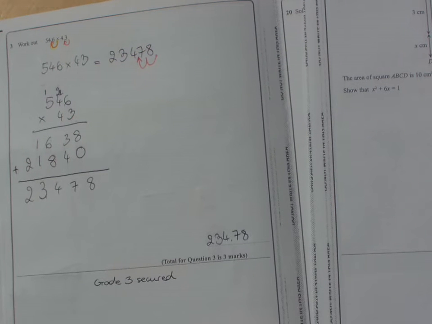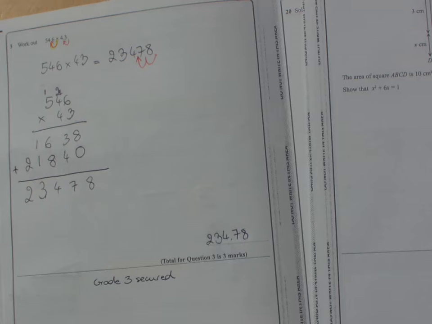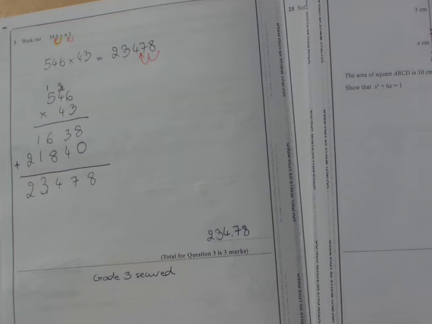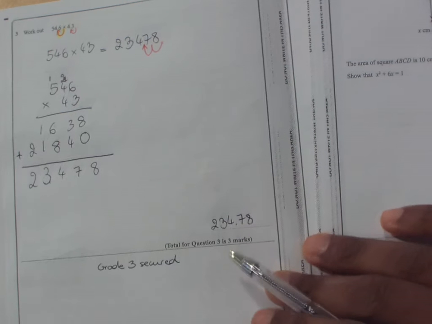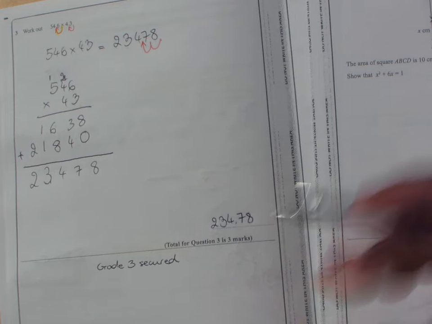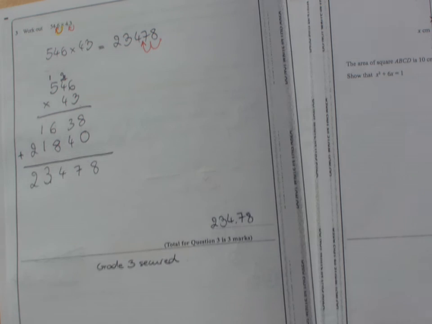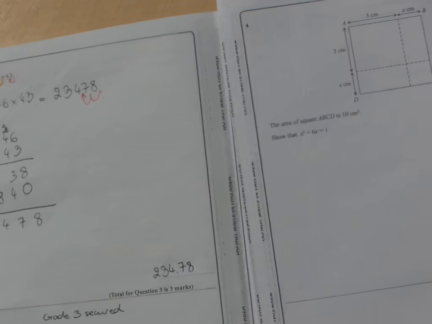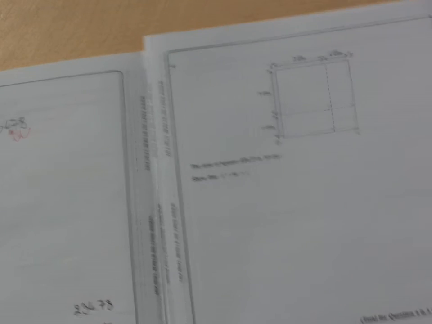Now you've noticed that I've written down grade 3 secured. That basically means that if you've answered all those questions up to question 3 correctly, then you've already got your first grade, which is a grade 3. Alright, so let's go on to a grade 4 then. So question number 4 here.